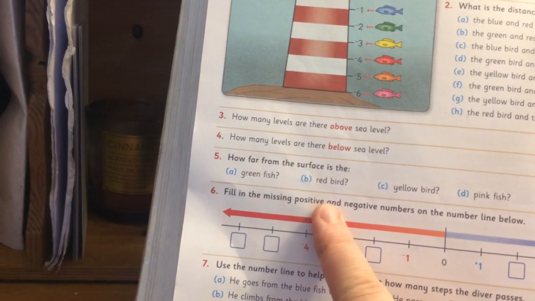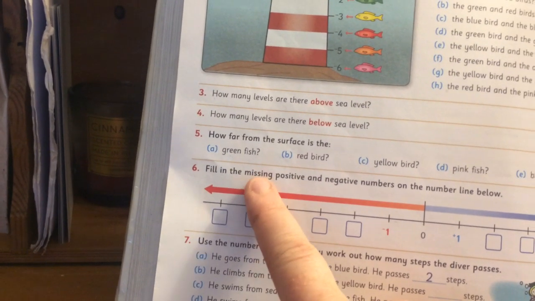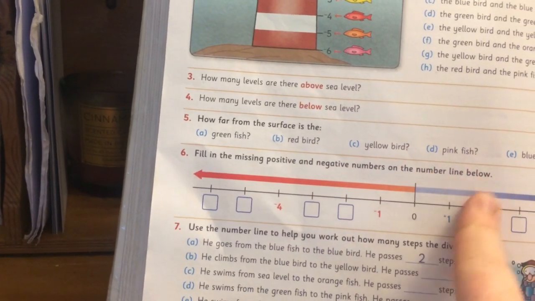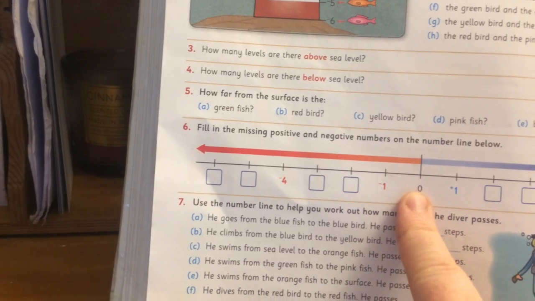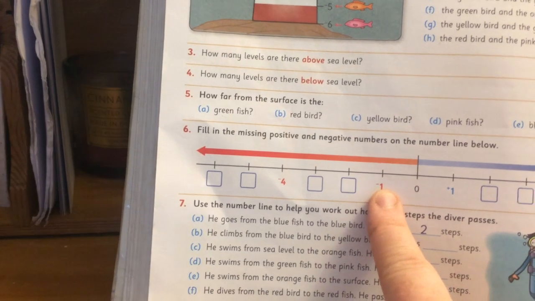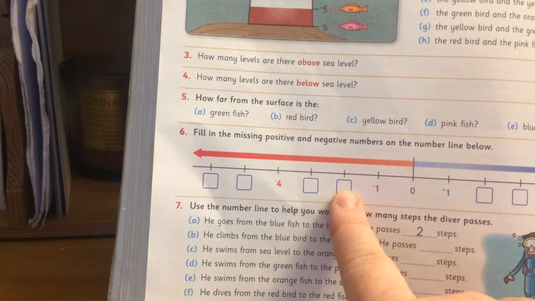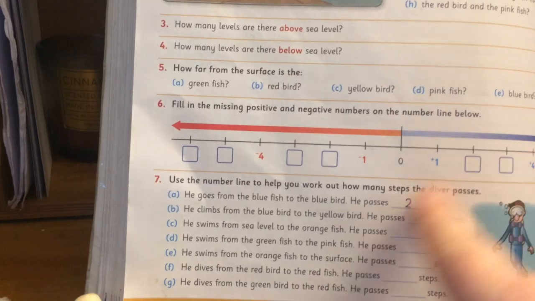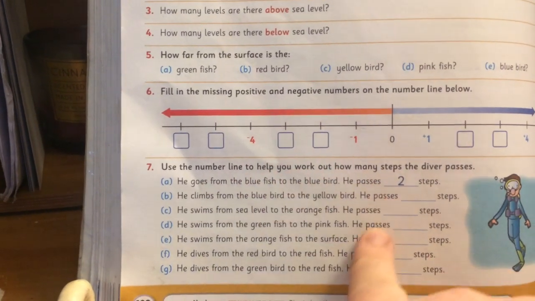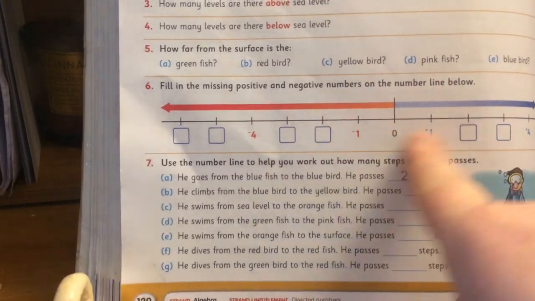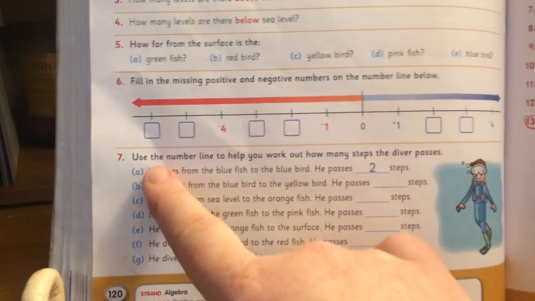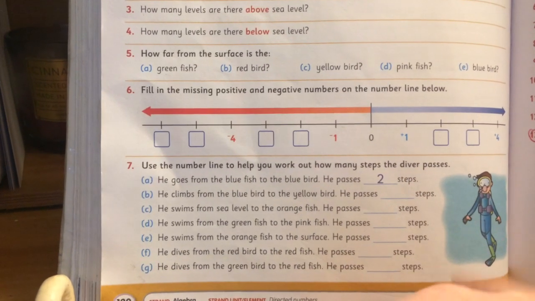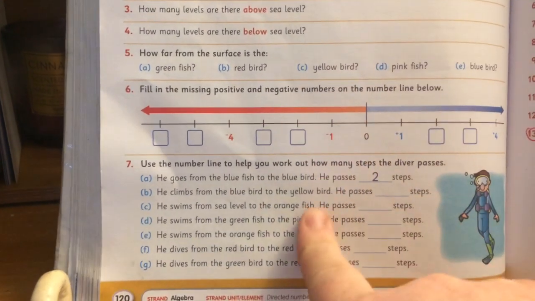And then when we come to 6, we're looking at filling in the missing positive and negative numbers on the chart, the number line below. So if 0 is here, then anything to the left of it is a minus number. So -1, and next -2, -3, -4, -5, -6. And this way is +1, +2, +3, +4. So the questions here are just about jumping up and down in those different places. Okay, so use the number line to help you to work out how many steps the diver passes. Okay, so guys, just give that a go.